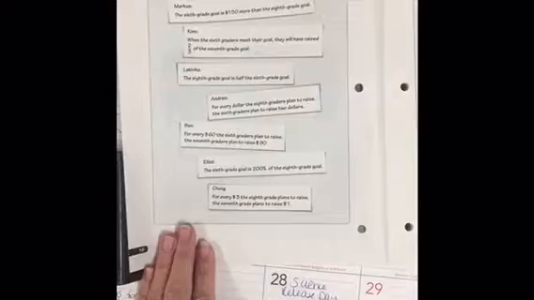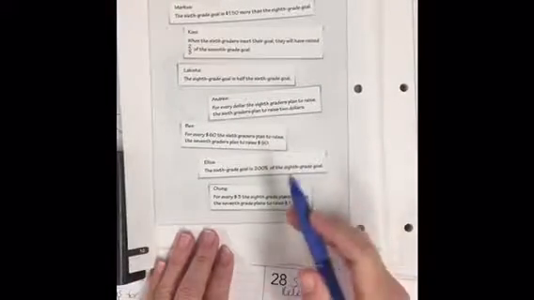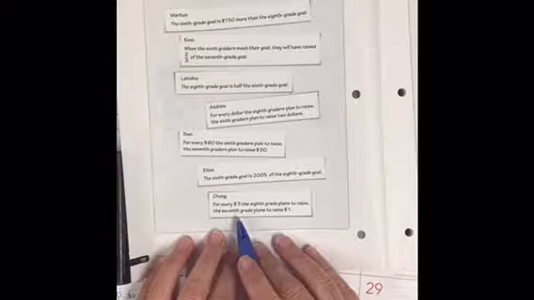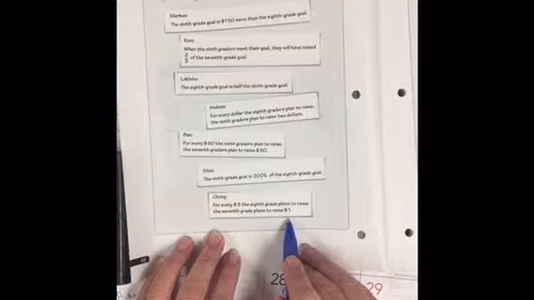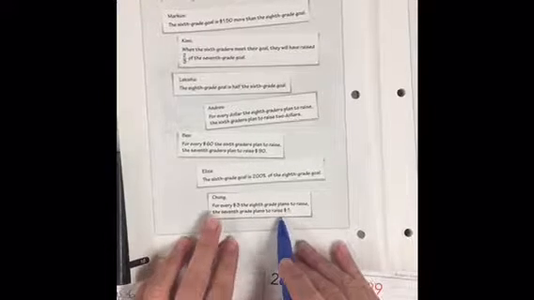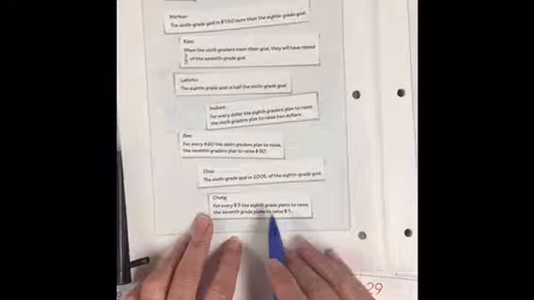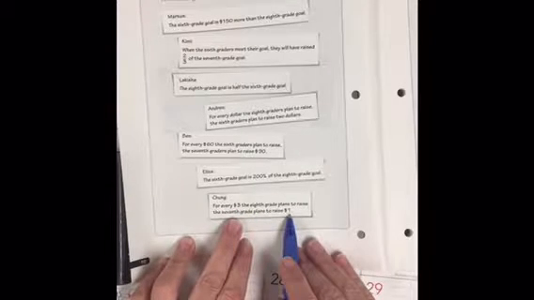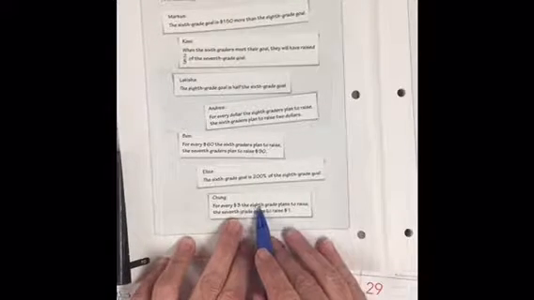Last one, number 7. I keep flipping the wrong way. Chung says for every $3 the 8th grade plans to raise, the 7th grade plans to raise $1. So $3 for 8th grade, $1 for 7th grade. So who do you think would end up with more money? 8th grade would end up with more money, right?